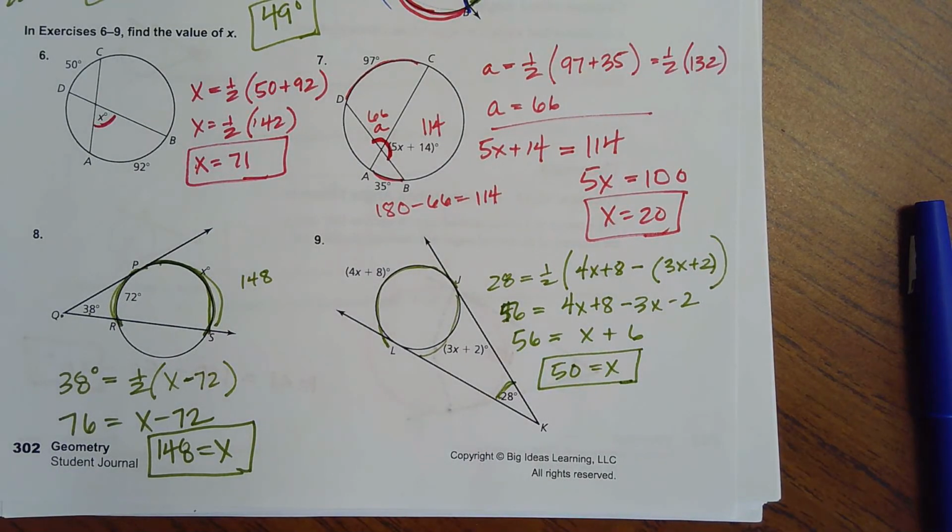A little bit more challenging on that one, but nonetheless, still using those same theorems. So what I would do here is practice this on Big Ideas. Come to class with any questions.